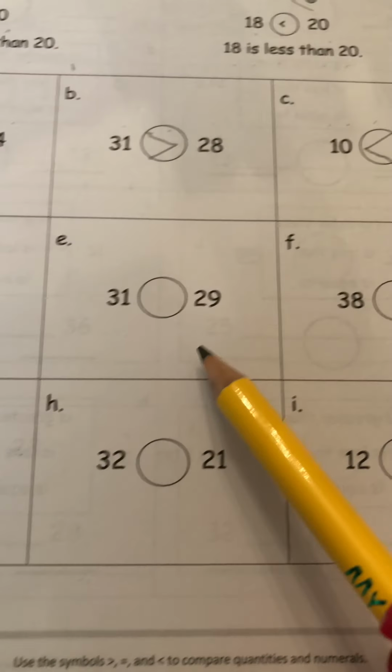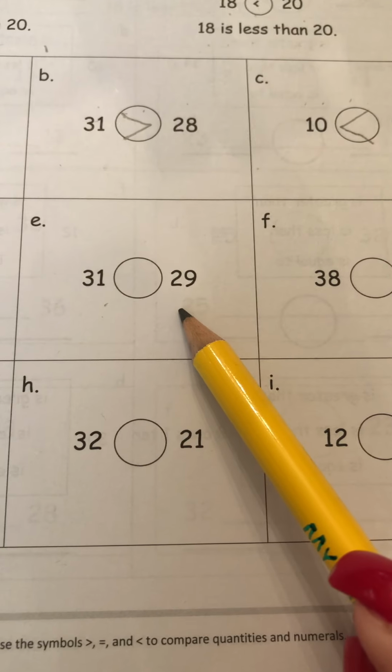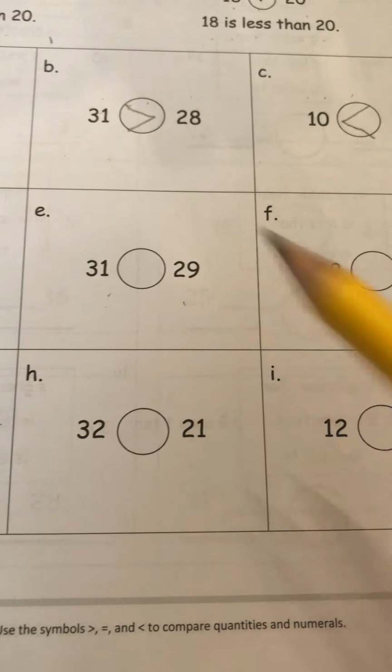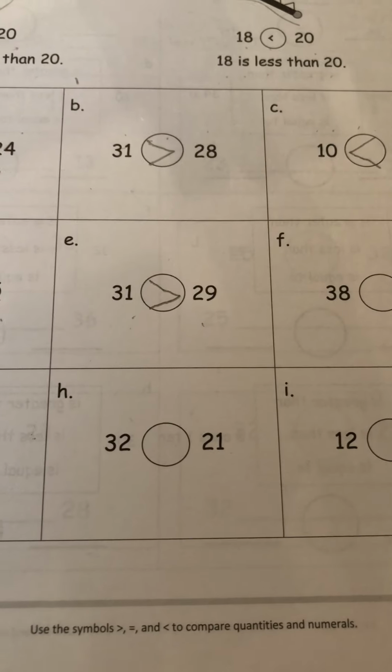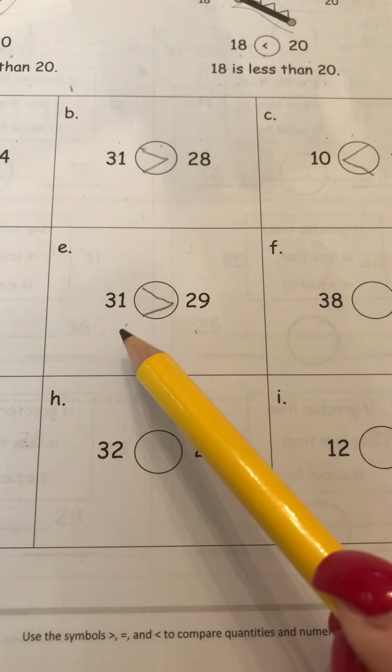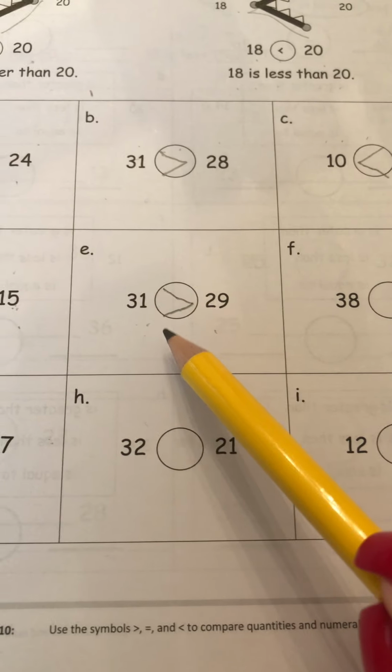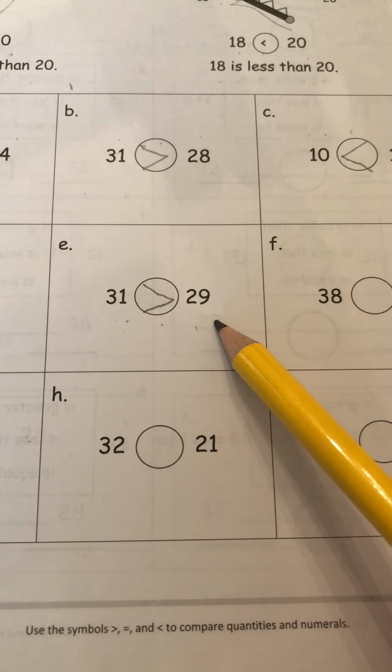Good. This time we have 31 and 29. Which one is larger or greater? Good, 31. So the alligator mouth is going to be open towards the 31, and when we read it, we say 31 is greater than 29.